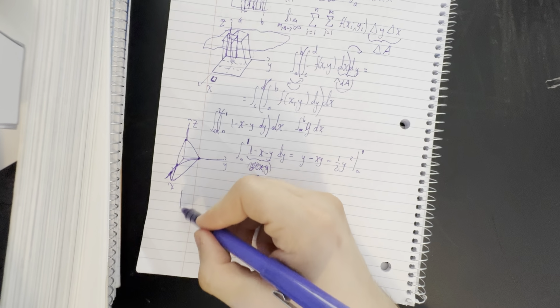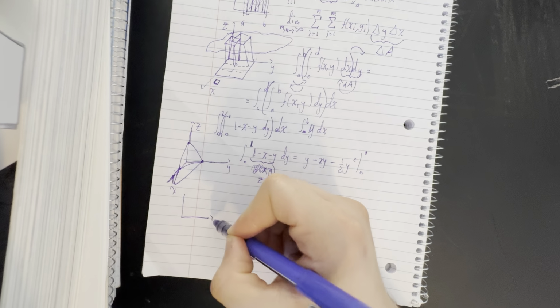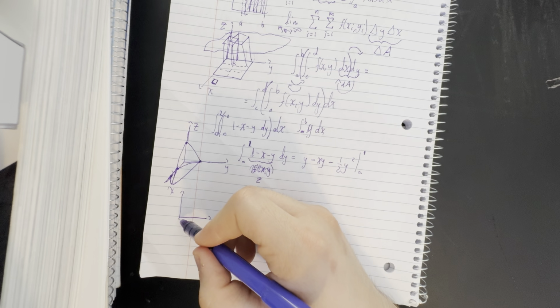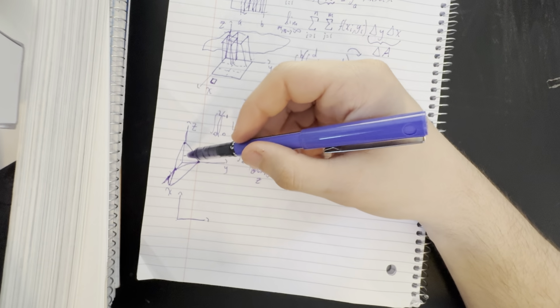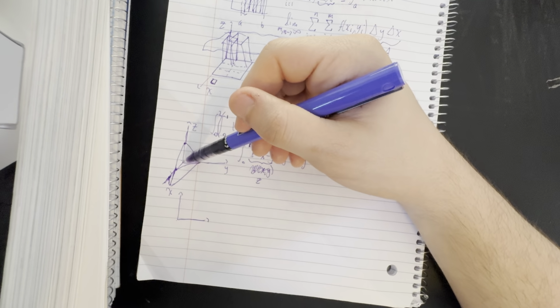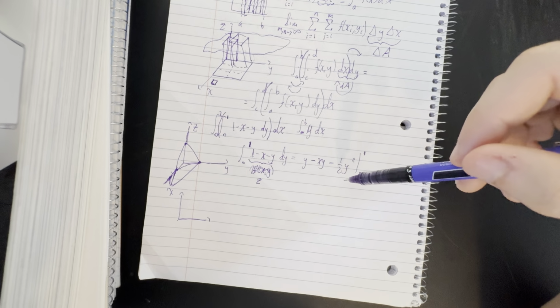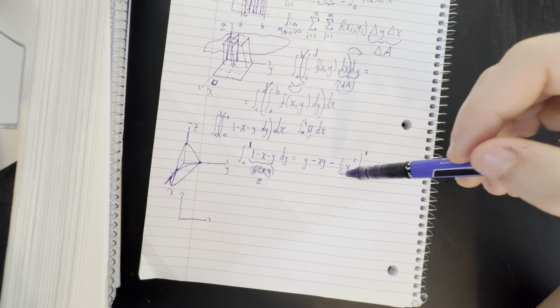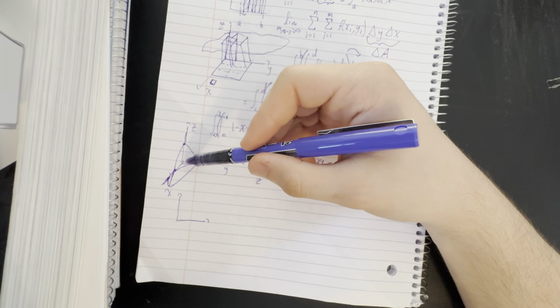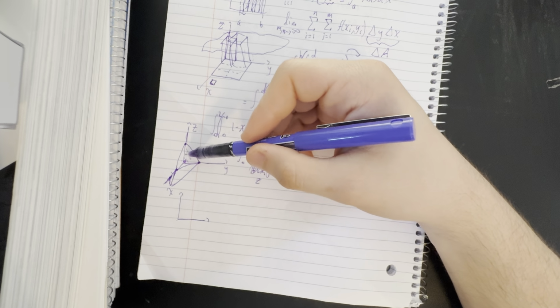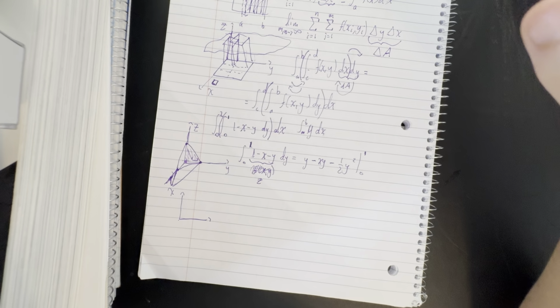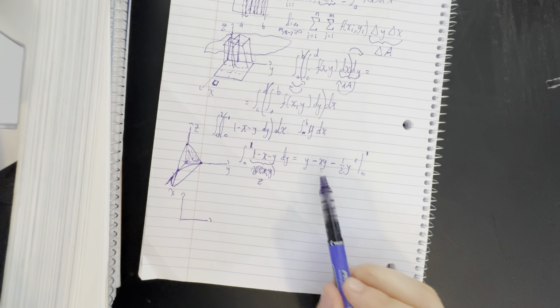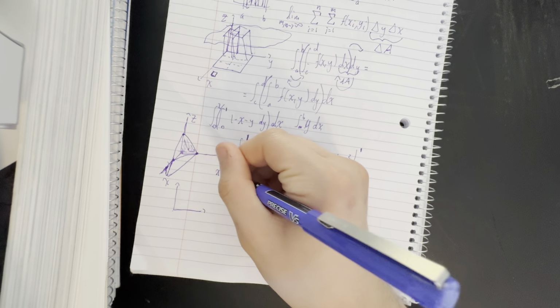So if we look at our yz plane, maybe even in this photo right here, this is going to give us a function for the area of any cross section, okay? So when we say x is a constant, that means x could be a, okay?